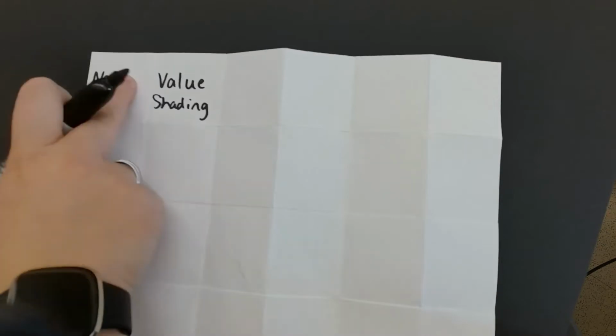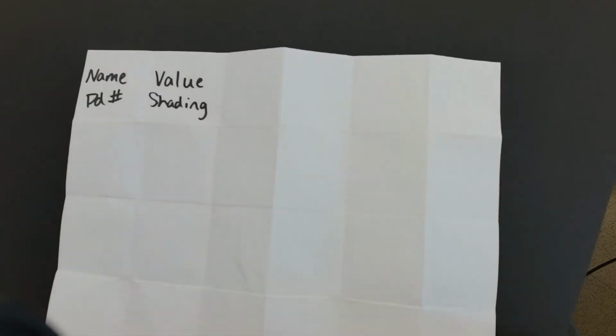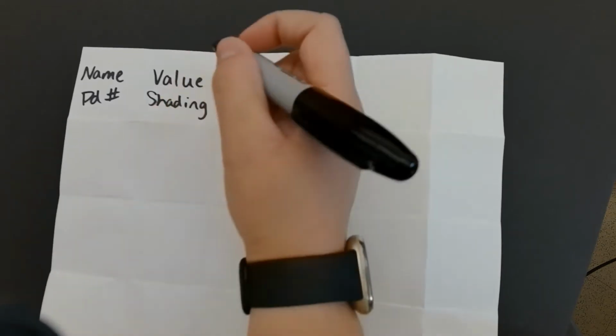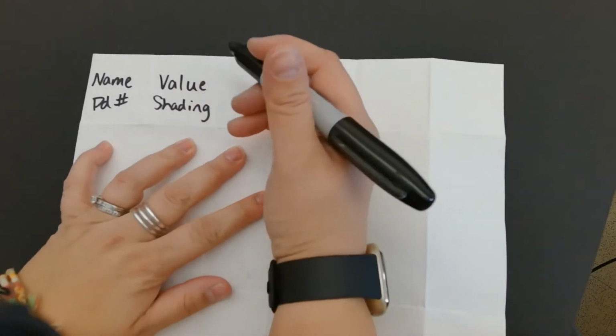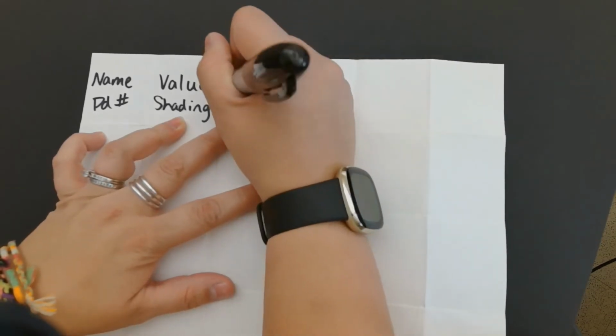In the next, we're going across the top row. So we're doing headings, titles for the next row. Okay. Next one is going to be hatching, like an egg is hatching.